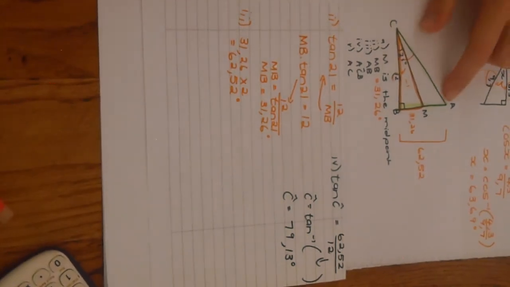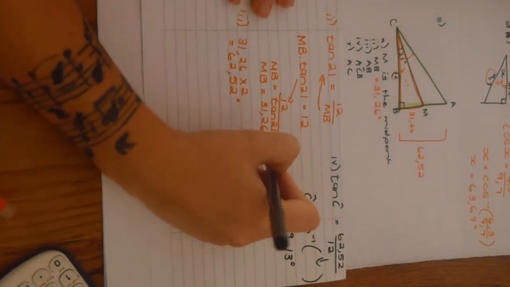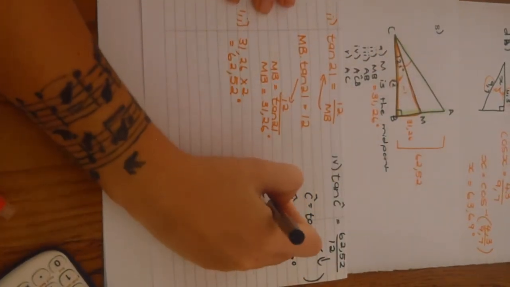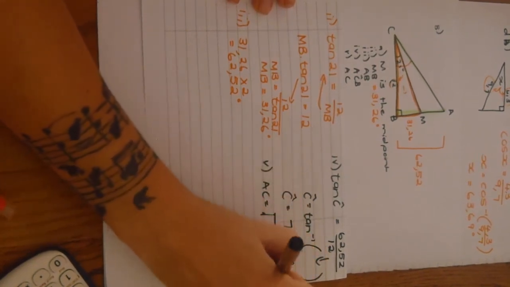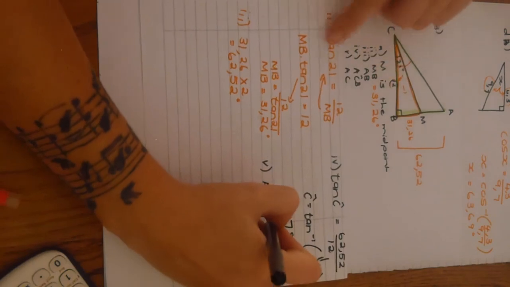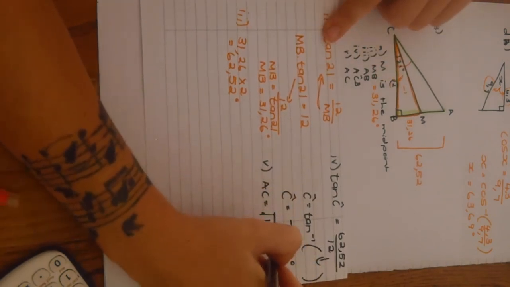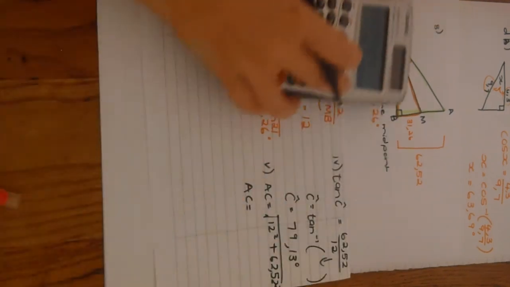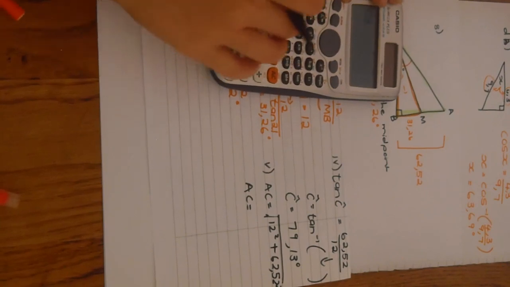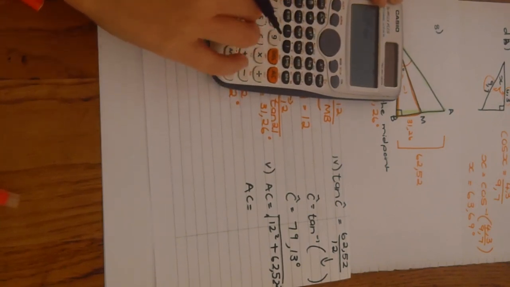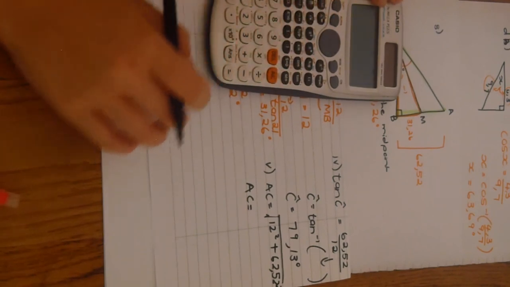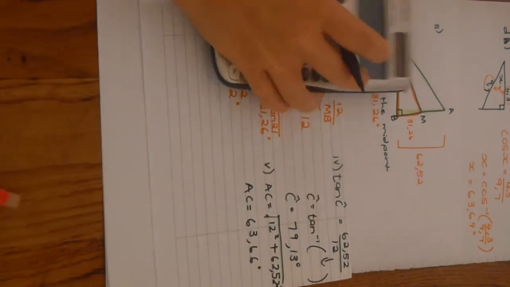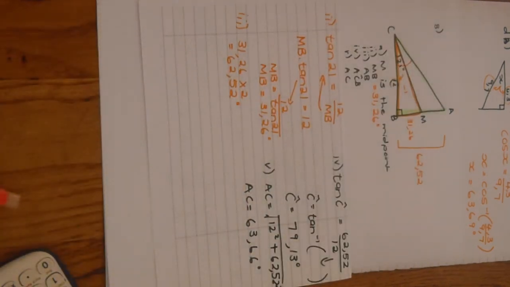Now lastly, they just want AC. Now AC, you can just go and do Pythagoras. You've got this length, you've got that length, so you can just do Pythag. So AC equals the square root of, remember it's hypotenuse, so it's the other two sides plus. So it's 12 squared plus 62,52 squared. I'm becoming untidy, I'm sorry, I'm getting tired. So AC is 63,66.